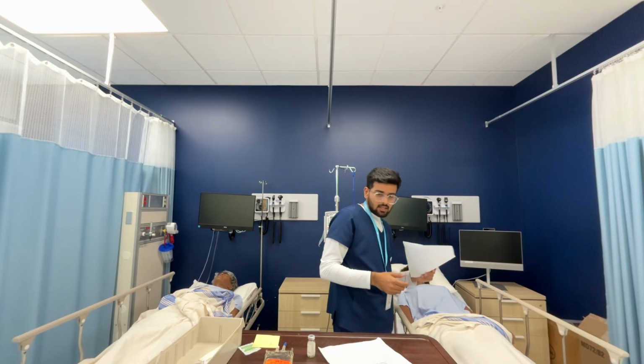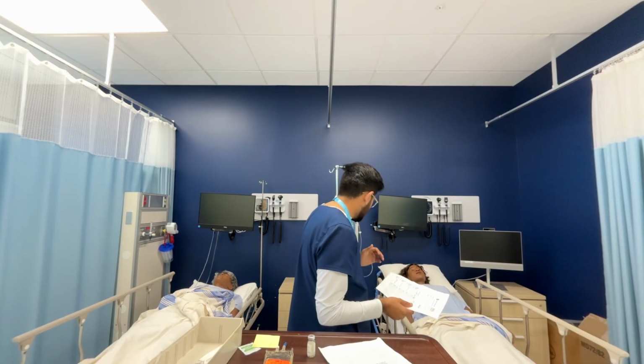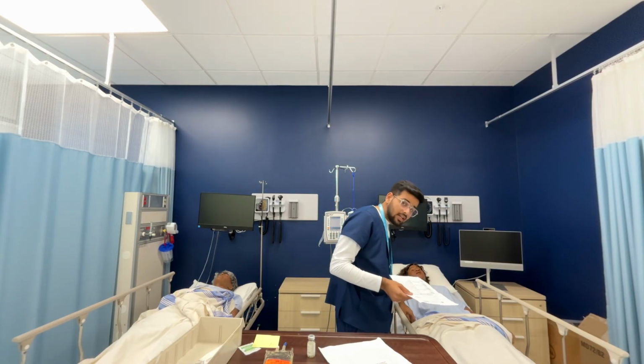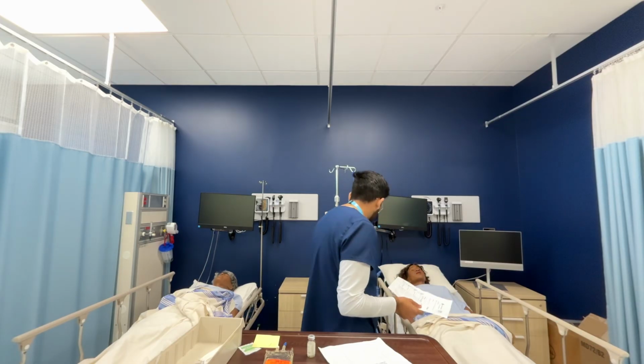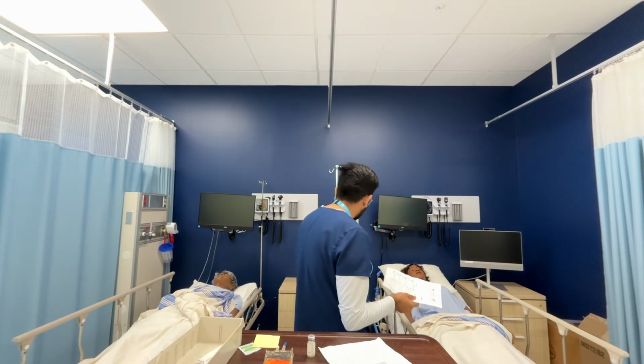Is it okay with you? She said yes. I got her consent. Before I leave, I've already checked her IV site. Her IV site is well intact, connected. There is no leakage, and there is no bubble as well in the tubing.